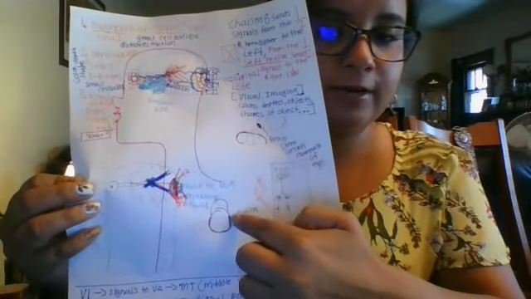Okay, so the retina. You've got your eye. This thick part right here is your retina.